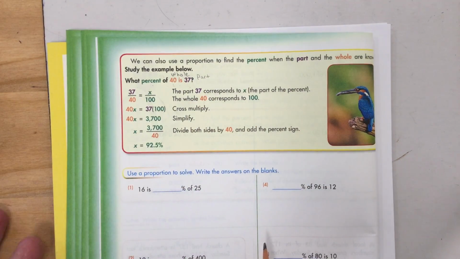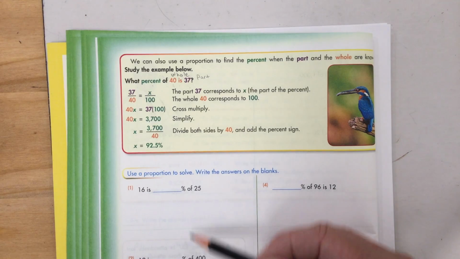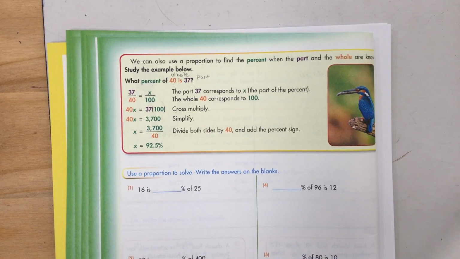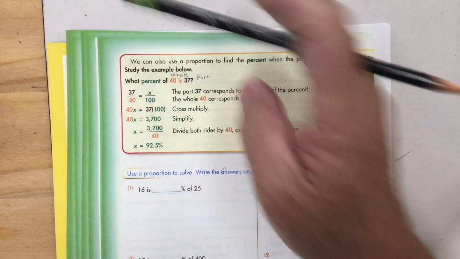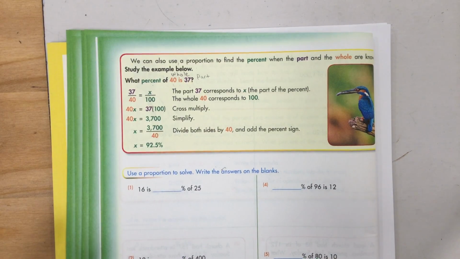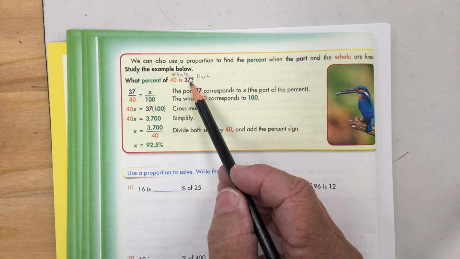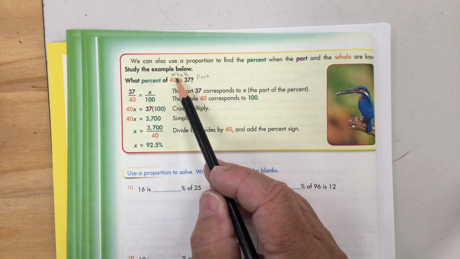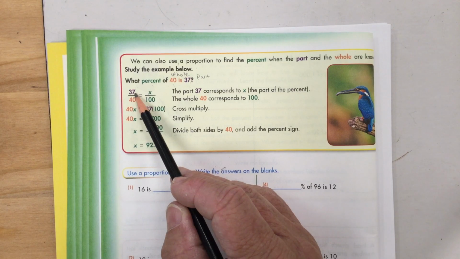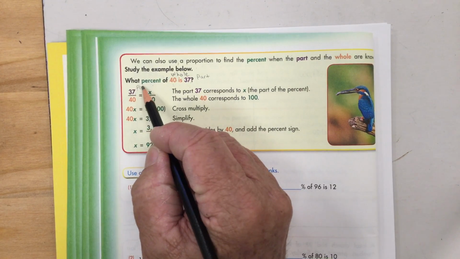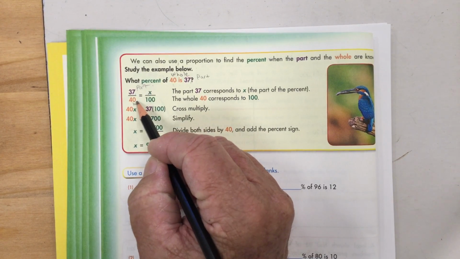Now we can do it with the triangle, but what they're asking you to do here and show your work is to set up a proportion. A proportion is two ratios, all right? So the ratio here is, we're looking at 37 is the part of the whole.